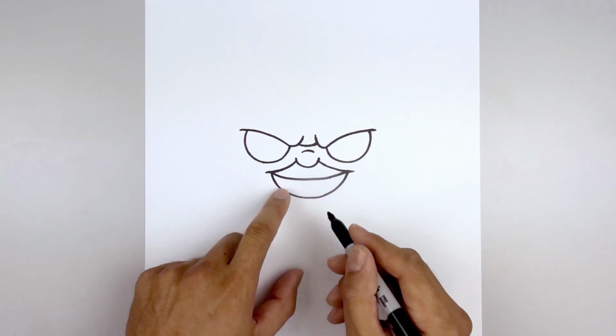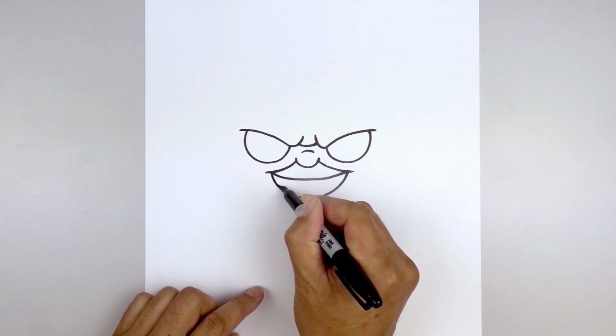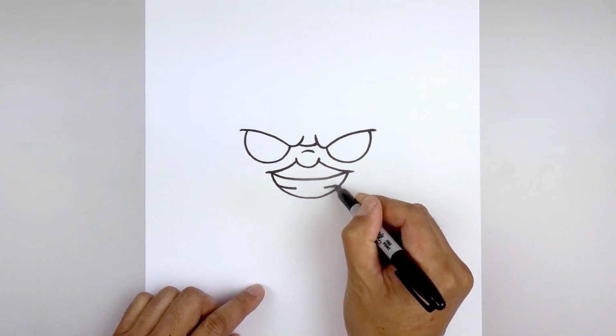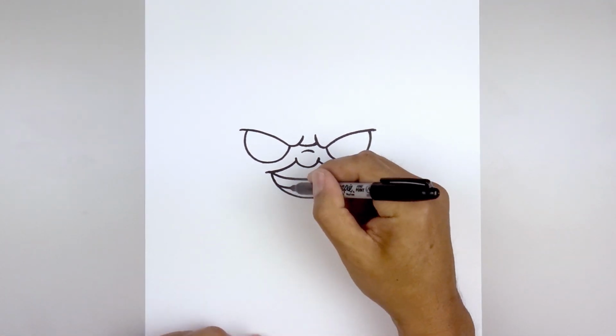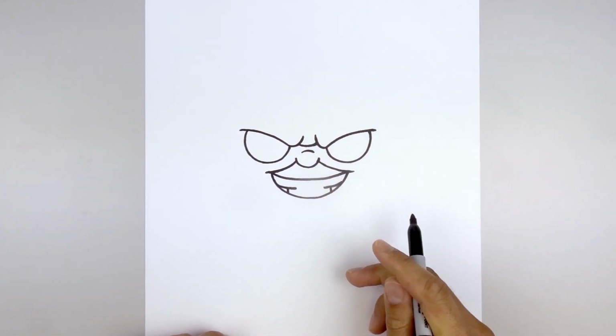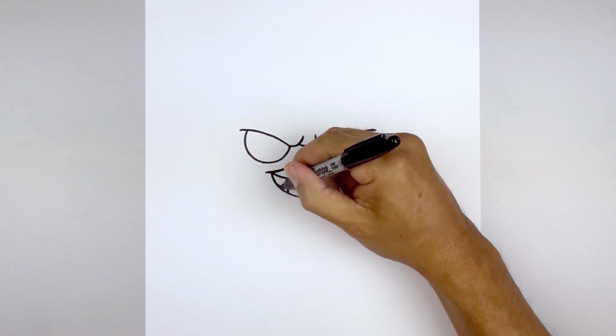Let's separate the teeth. We're going to start over on the left side. We're going to curve down and then into right about there. Line this up on the right. Do the same thing. Just want to cross this like a T. Right in the middle, draw a straight line coming down towards the bottom of the mouth. And we'll fill the bottom areas in black.